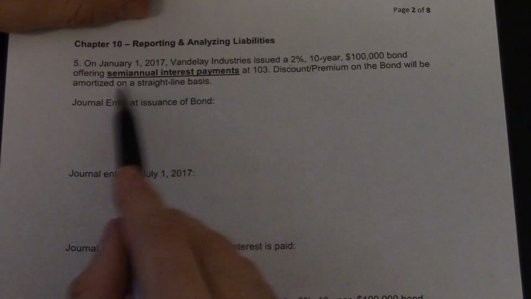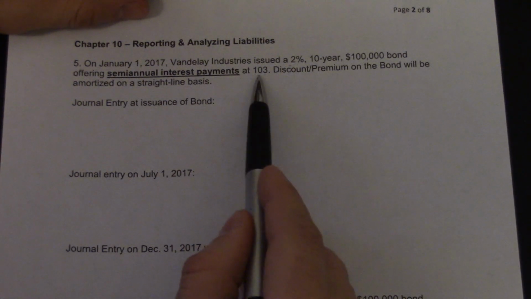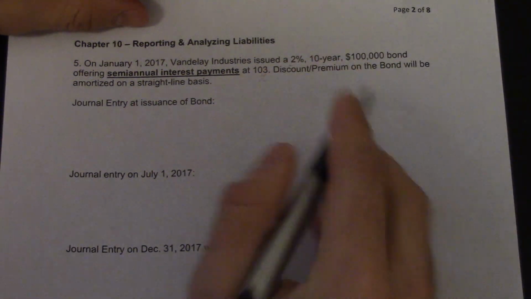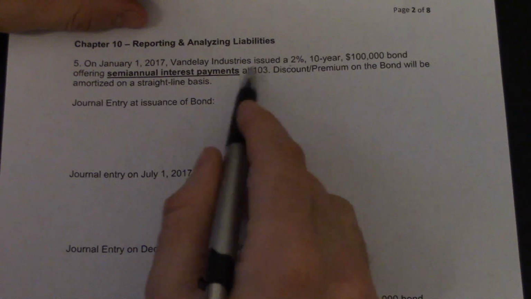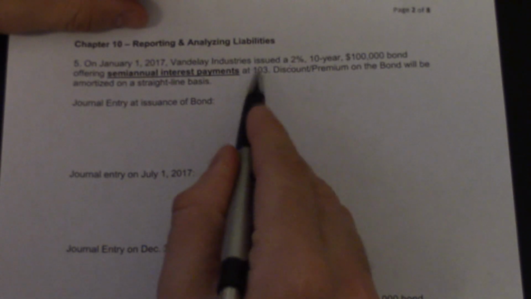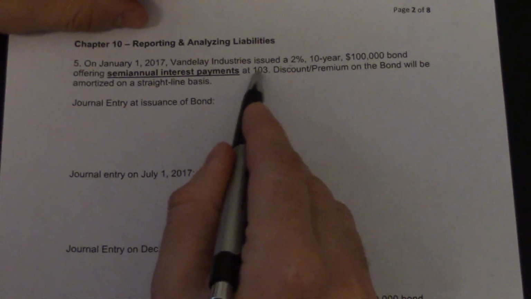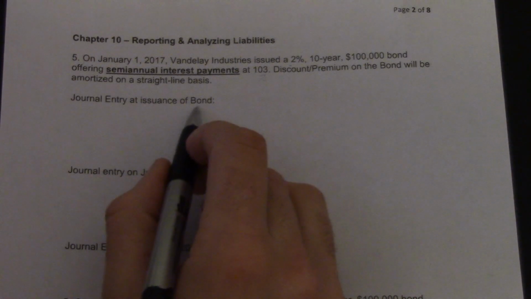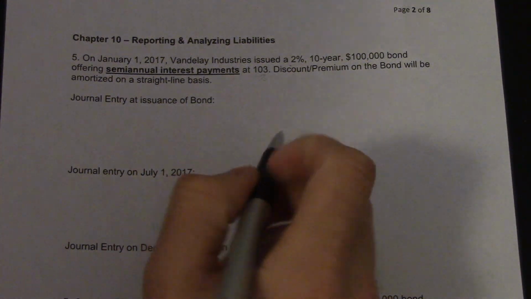The bond is 10 years, and we've got 103. Remember that that's a percentage. Accountants and finance people don't like to put the percentage next to it for some reason, but remember that's 103%.